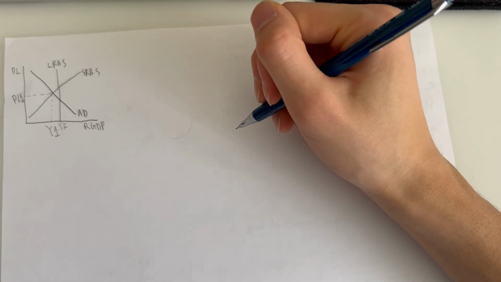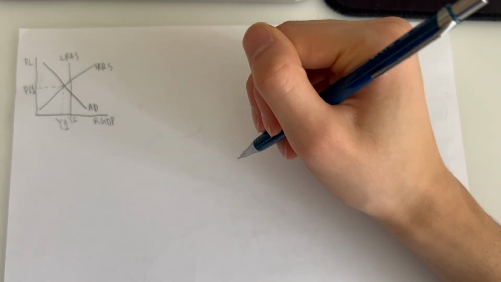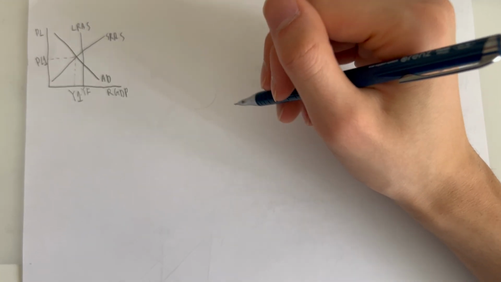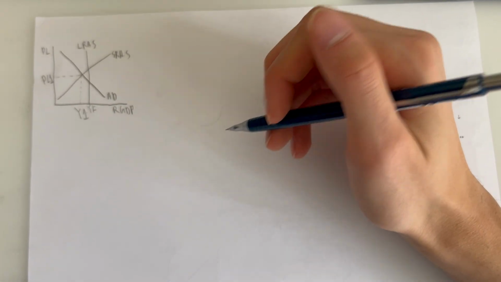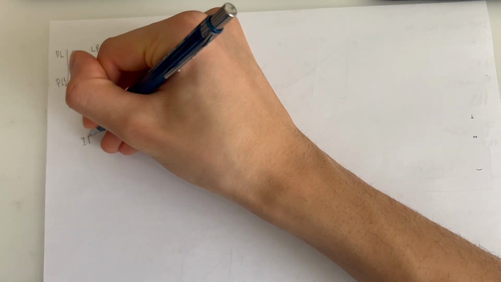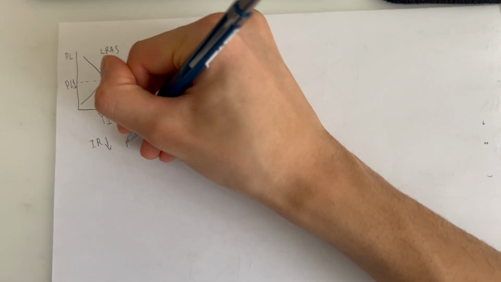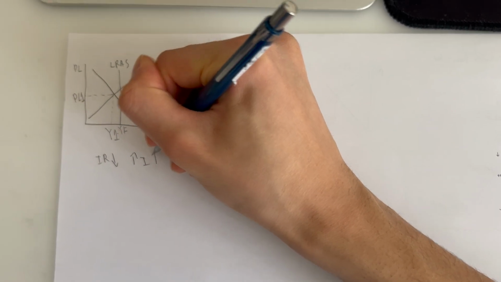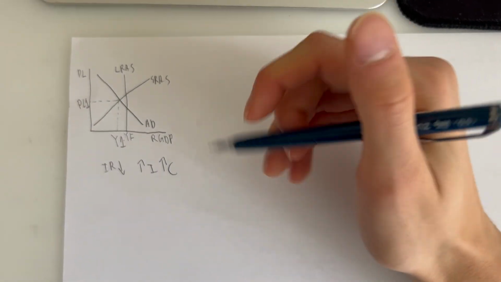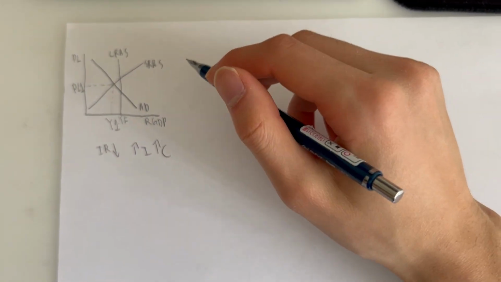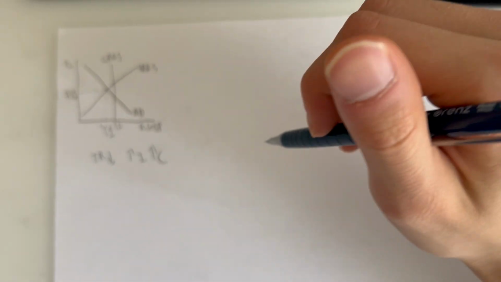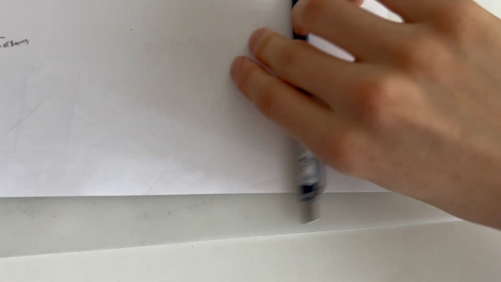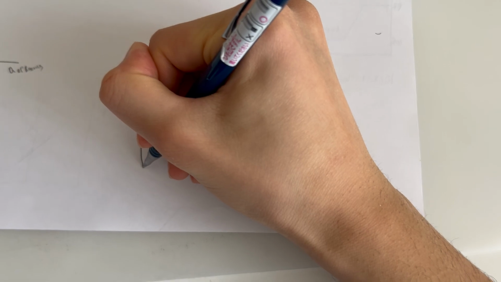So, to move the economy towards long-term equilibrium, the central bank should implement monetary policy by lowering its target range for short-term interest rates in the ample reserve system, which is going to decrease the interest rates and increase investment and consumption, and that will shift the demand to the right back towards full employment output.